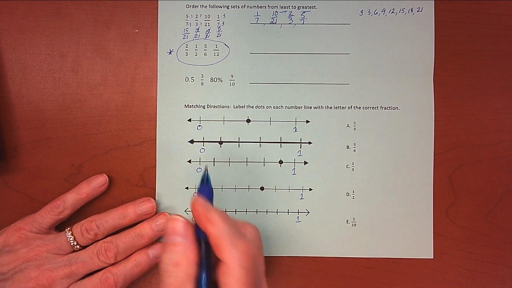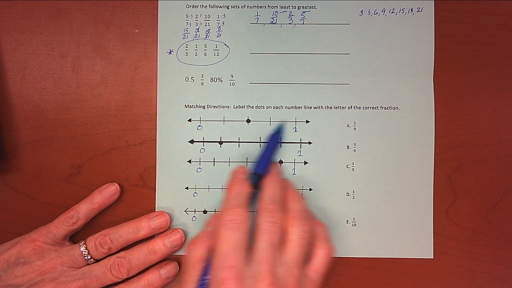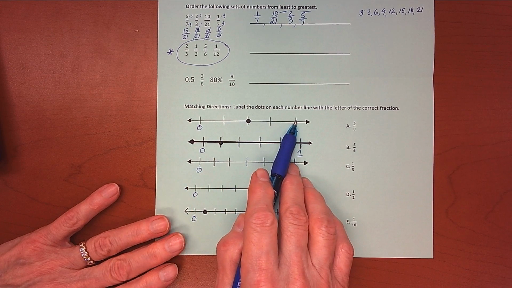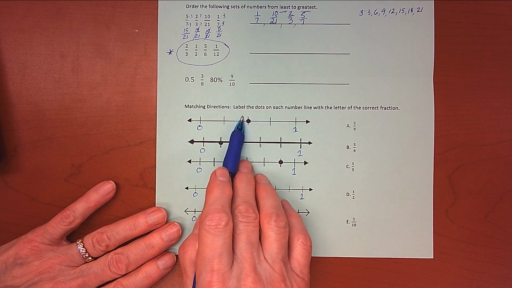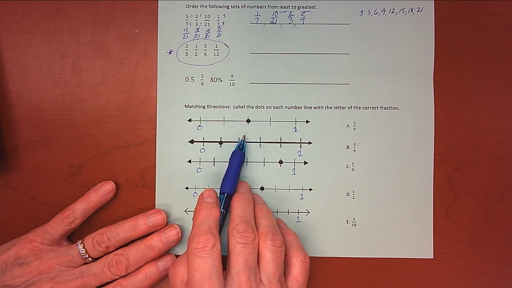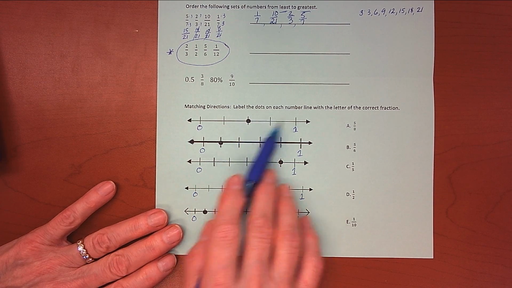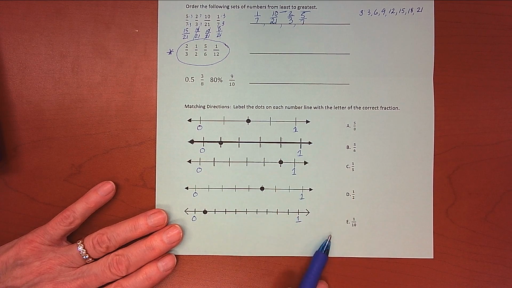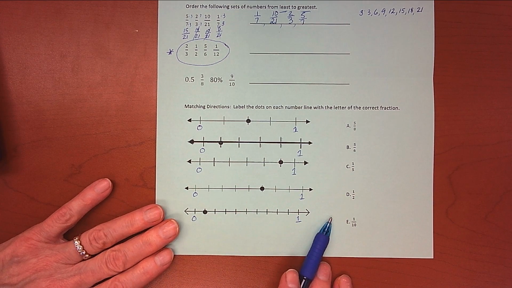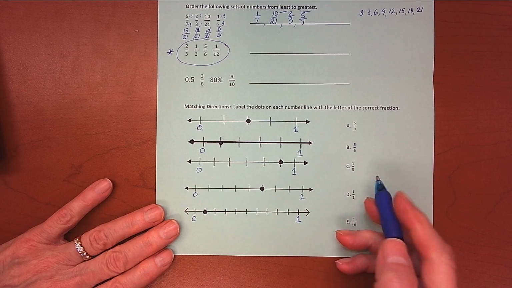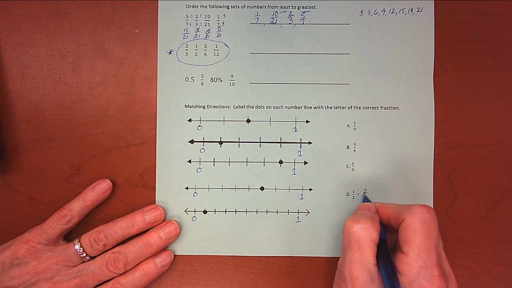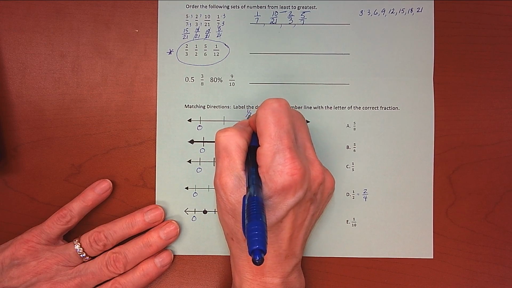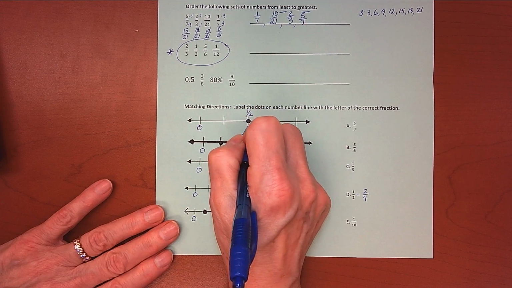Okay, so this first number line here is broken into 1, 2, 3 fourths. It's broken into fourths, and we are picking 2 out of the 4. Well, I don't see any down there that say 2 out of 4, so I'm looking for a fraction that's equal to 2/4. And if I look down there, I can see that 1/2 is equal to 2/4. You know that those two are equal, so this is 1/2, or D.